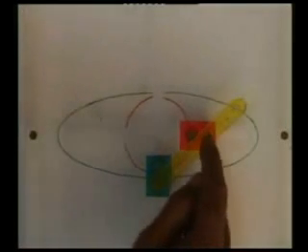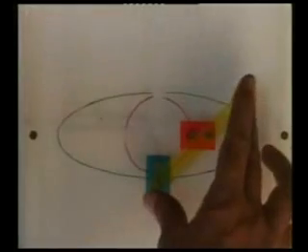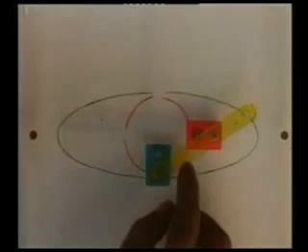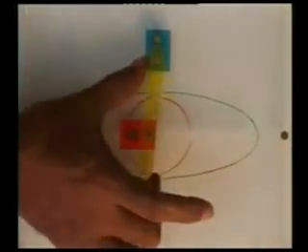Now, if we consider the midpoint of these 2 revolute pairs, then as we see, as this rod moves, this particular midpoint generates this red circle, as mentioned earlier.